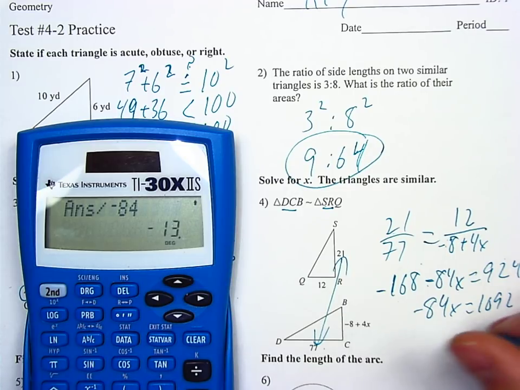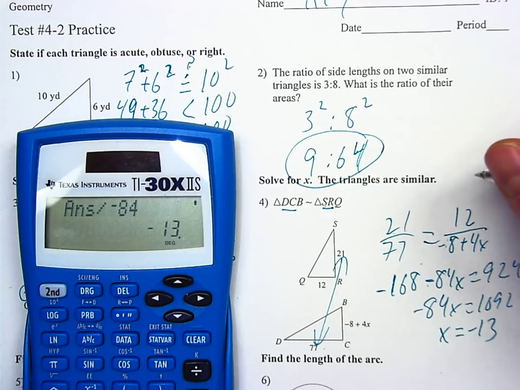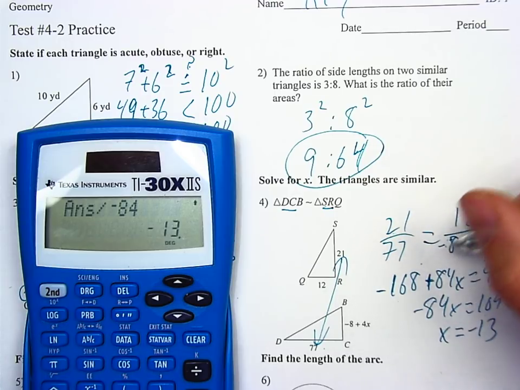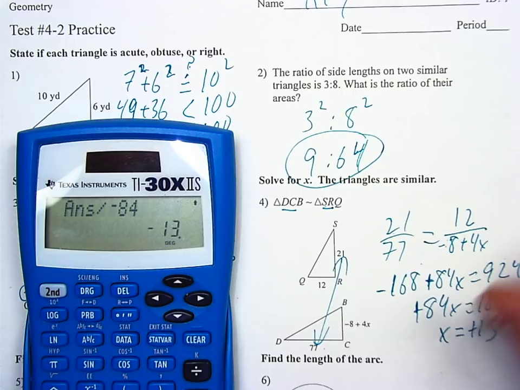So I got negative 13 as the value of x here. It should have been positive 13. So I've made a mistake somewhere in the work. Oh, this is plus 84x, because that's a plus 4x. Positive 13.